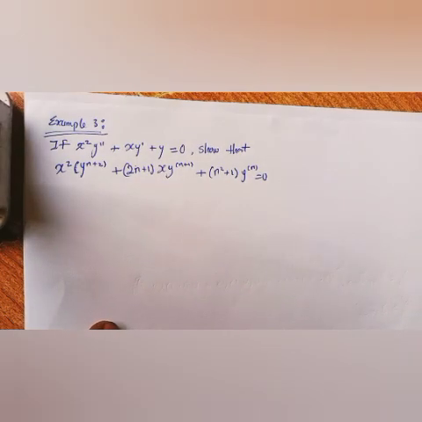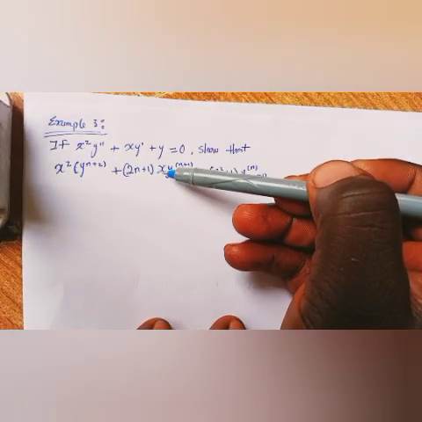This is another example. If x² y'' + xy' + y = 0, show that x² y^(n+2) + (2n+1) x y^(n+1) + (n²+1) y^(n) = 0. Now we have to show that this is equal to this.